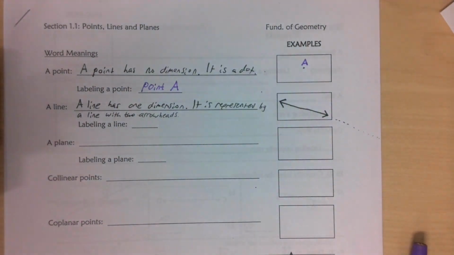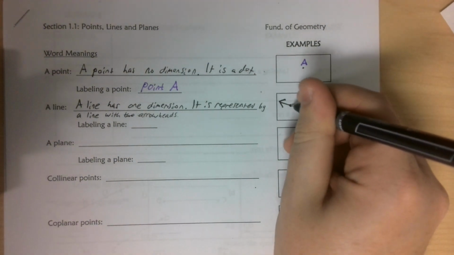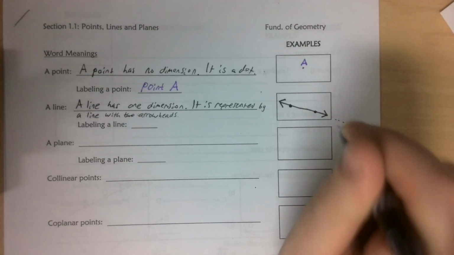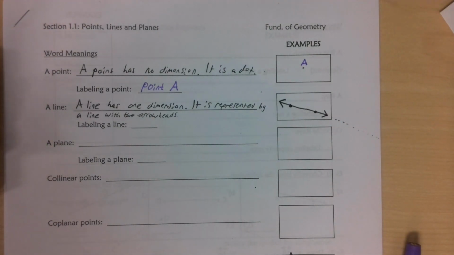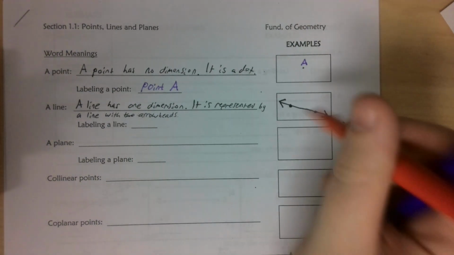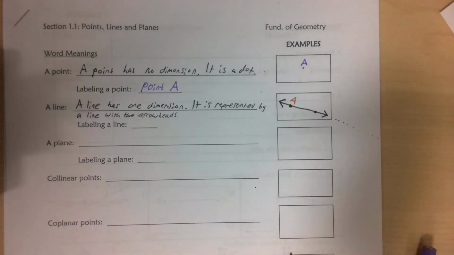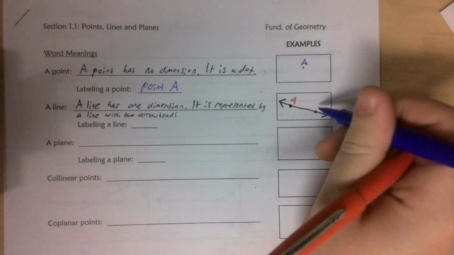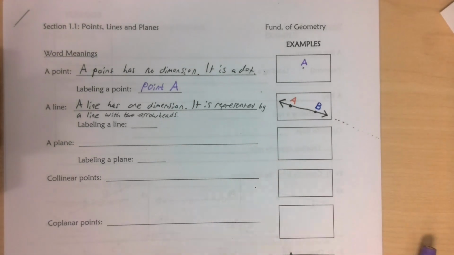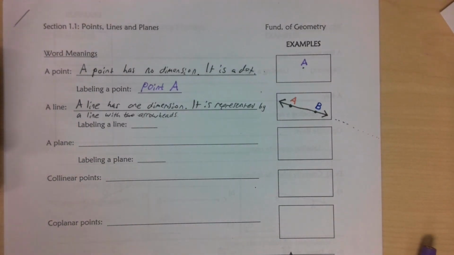So, on our line, let's put 2 points. Let's put one right over here, and right over here. I'm going to name these 2 points 2 different things, since they are separate. So I'll name the first point A. I will name the second point B. If we wanted to talk about this line, we can now say, oh, this is the line that goes through A and B.